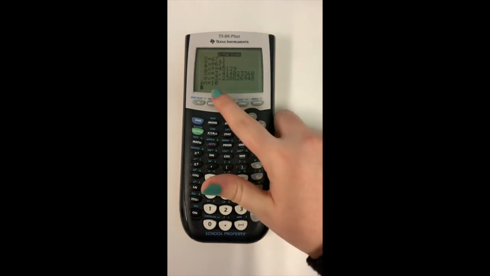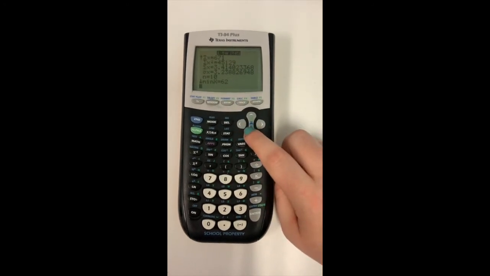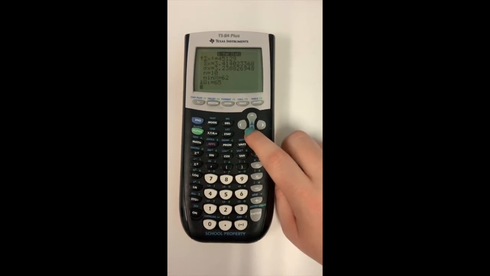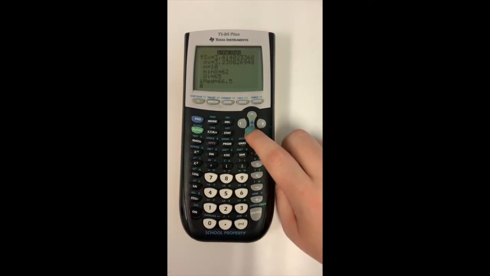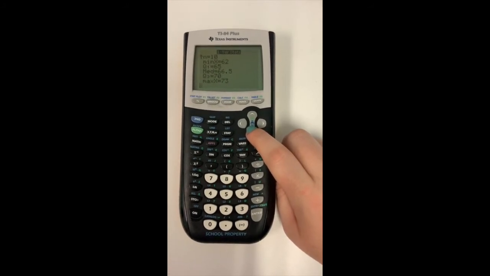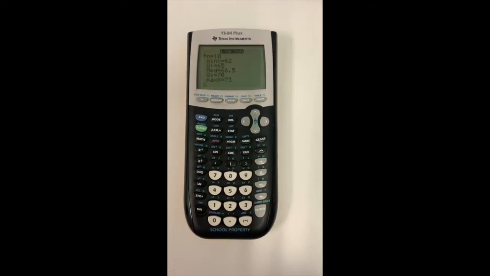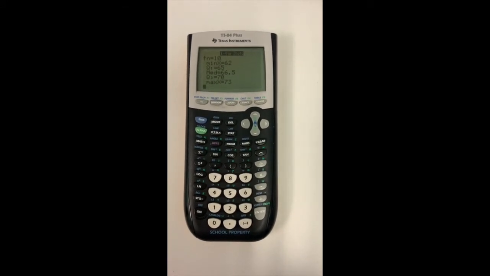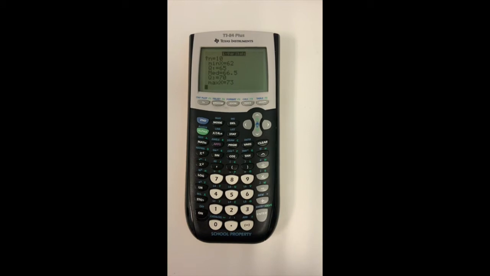There's 10 total data points, and then if you arrow down, it gives you your minimum value, your Q1, your median value, your Q3, and your maximum value as well. You'll notice that there is nothing about the mode or outliers on there. You have to calculate all of those things by yourself. Your calculator will not do that for you.